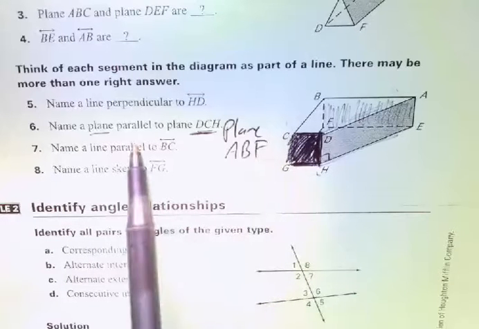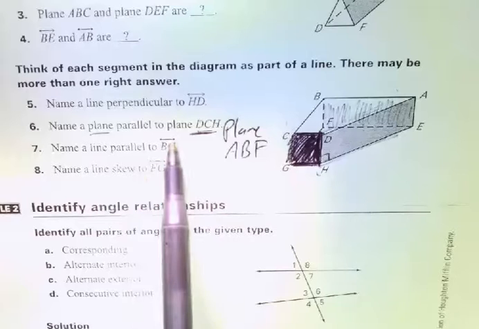Okay. Then we get to parallel again and skew. So let's just run through those. Line BC.